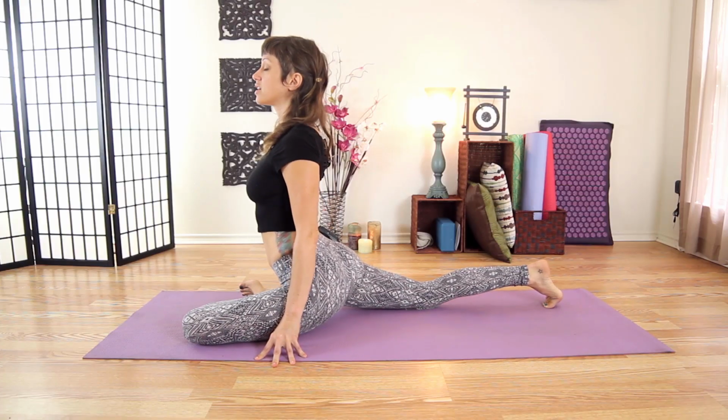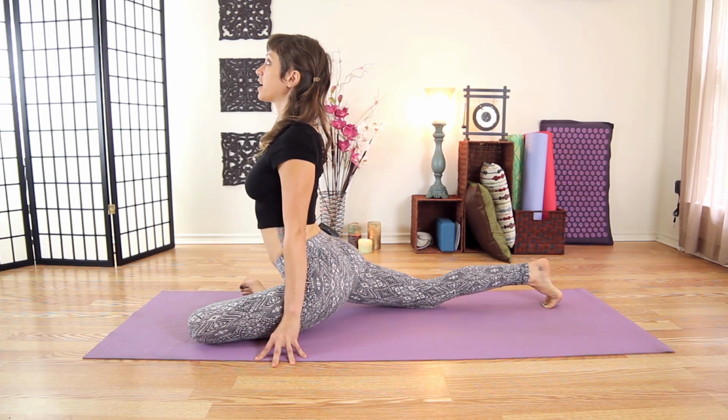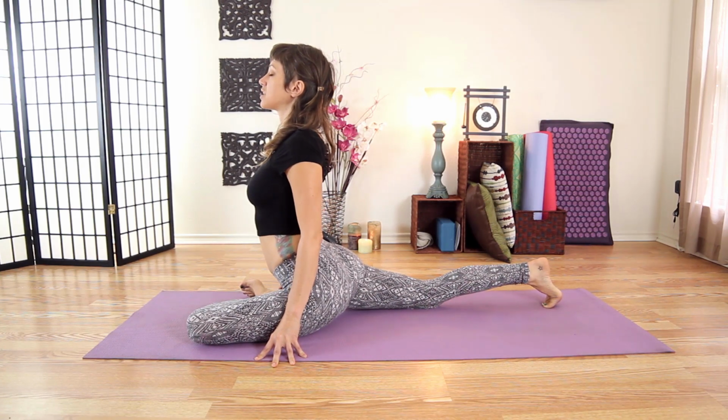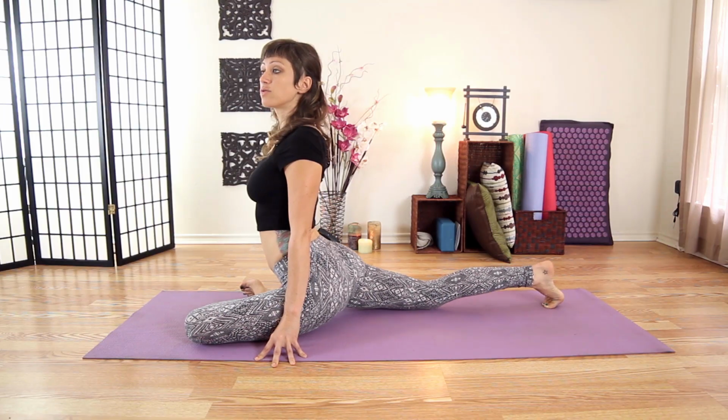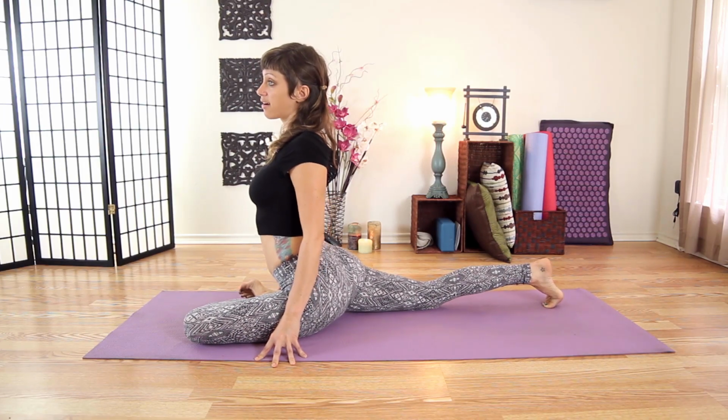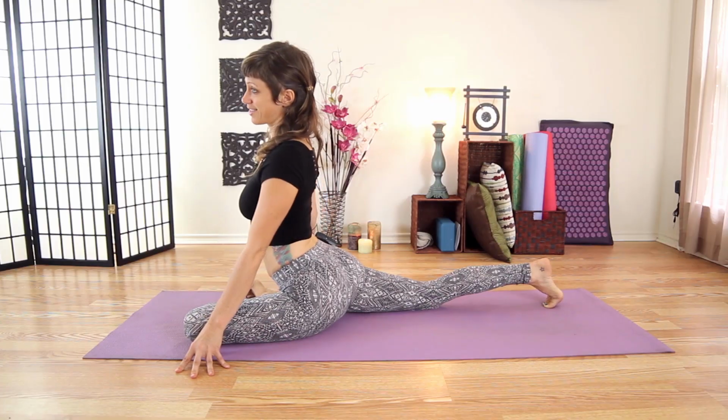You always have the option to just keep your heart lifted, using your upper body weight to slowly sink your hips down towards the earth, okay? Just honor your body right where you are. This is a very challenging pose.